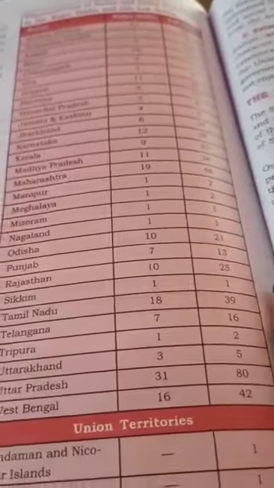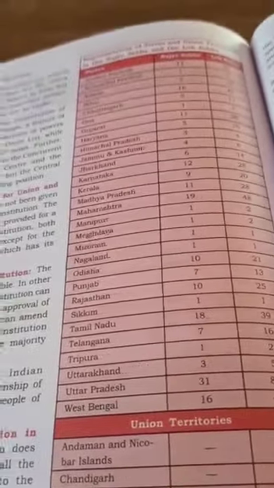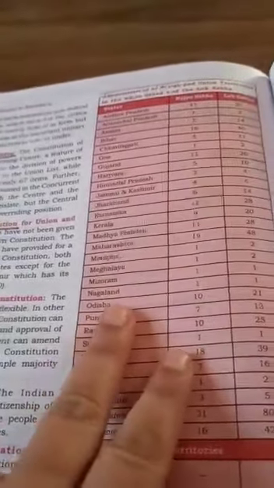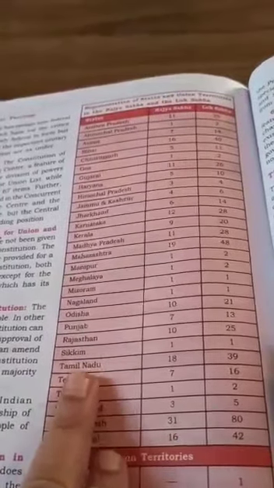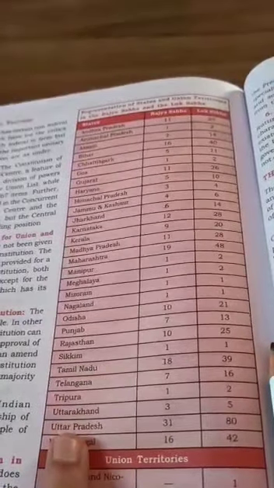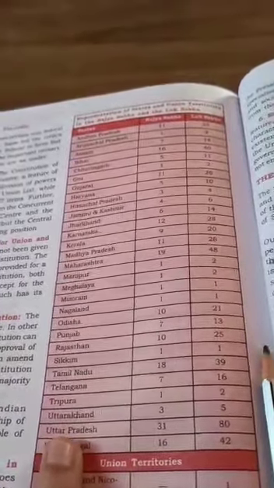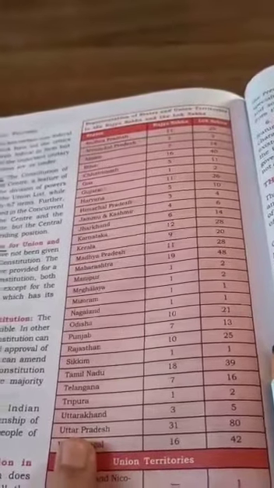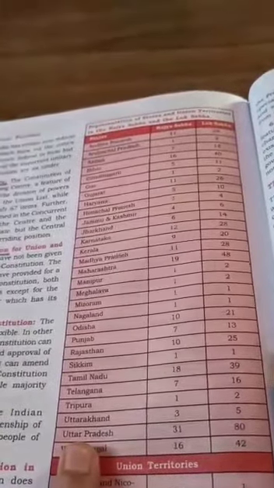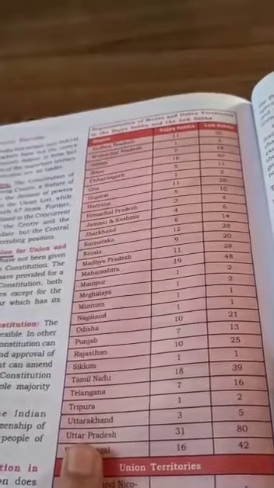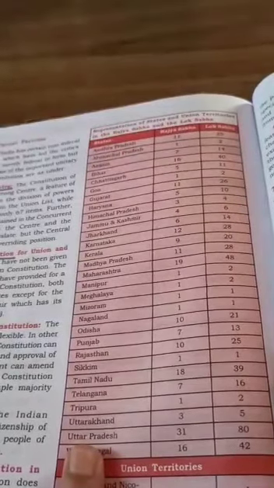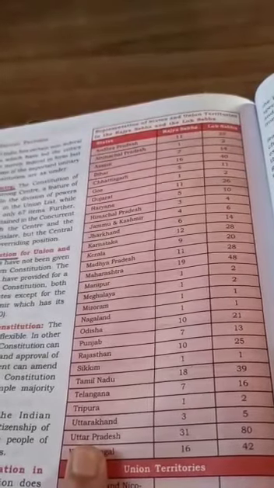And slowly, as we move down, Meghalaya, Mizoram, Nagaland have one member, Sikkim, Tripura. These are small states, Goa, small states from where only 1 or 2 members will come. But some of the states like Bihar, 16 members are coming from there. Maharashtra, 19 are coming from there.